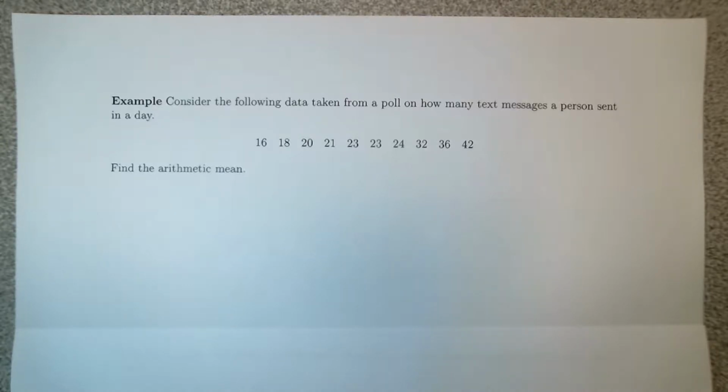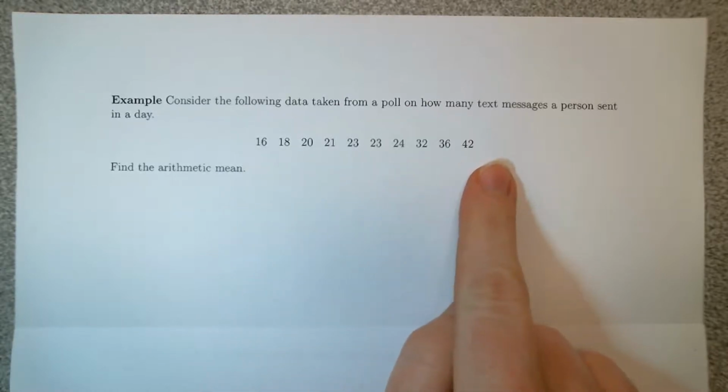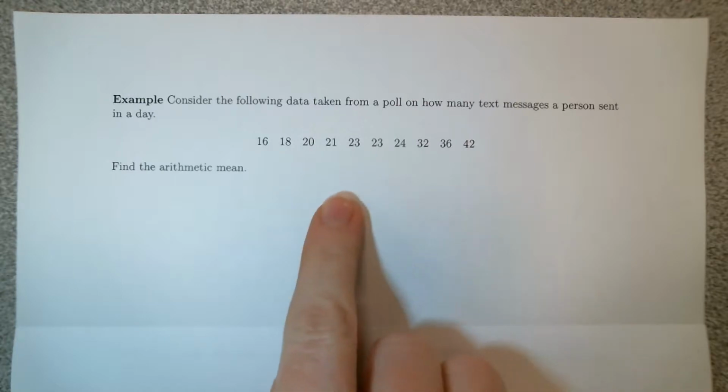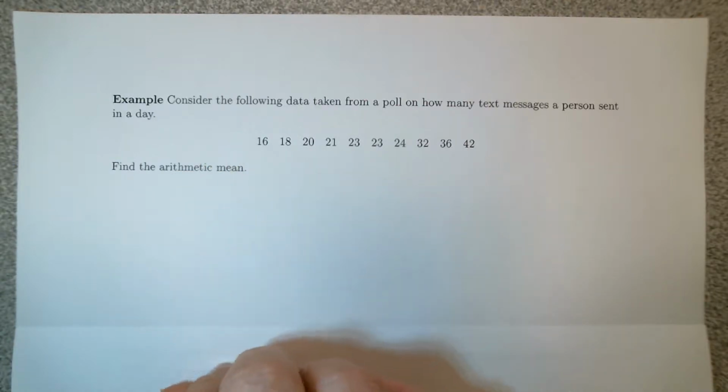In this example video, we're going to compute different types of means for a data set. For our first example, we're going to compute the arithmetic mean for this set of data, which represents the number of text messages a person sends in a day. You can see that I've already lined the data values up from smallest to largest, which is pretty nice, and also not significant when finding the arithmetic mean.